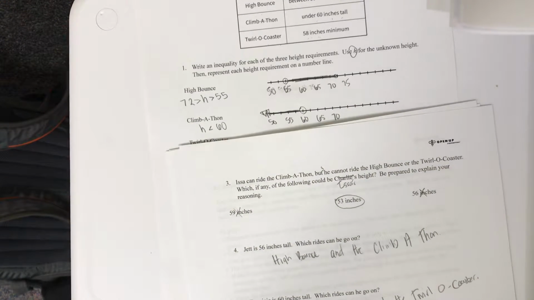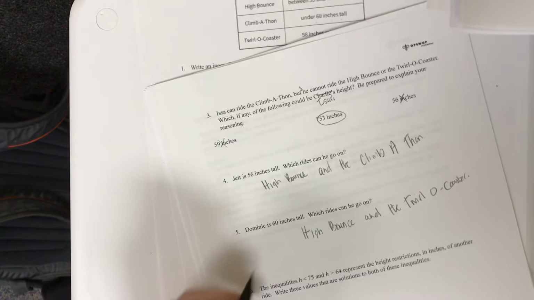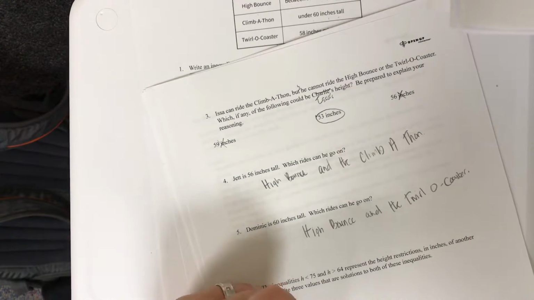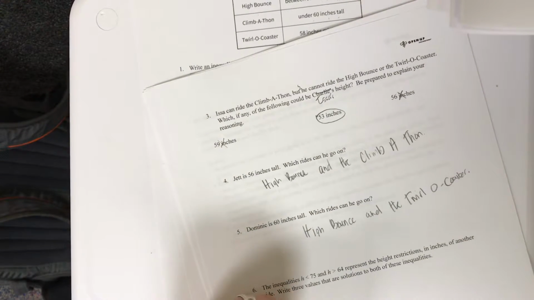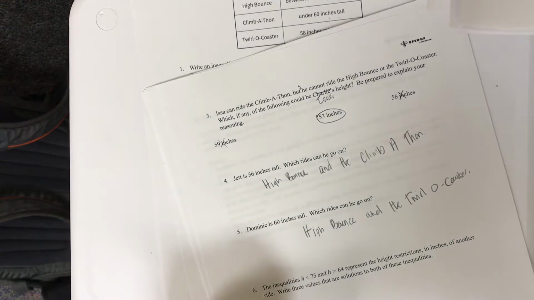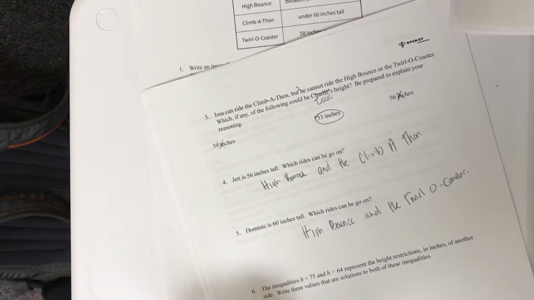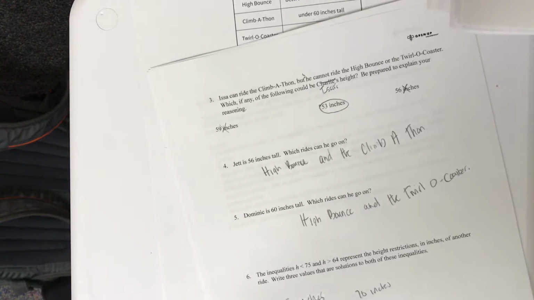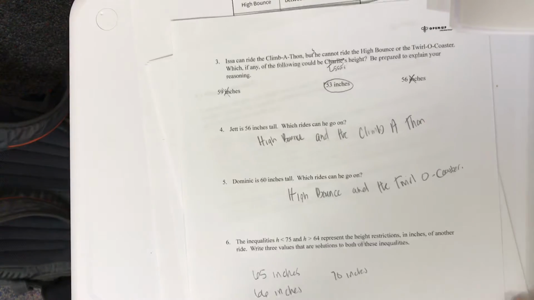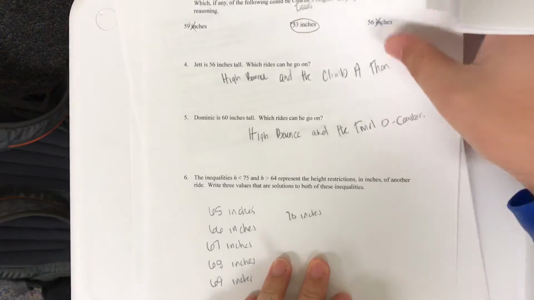The inequalities, h is less than 75 and h is greater than 64, represent the height restrictions in inches of another ride. Write 3 values that are solutions to both of these inequalities. Well, you could be 65 inches tall to ride that ride. You could also be 66 inches tall, 67 inches tall, 68, 69, 70, because those numbers are greater than 64 but less than 75, and you can go all the way up to 74. I don't know if they can see that. That's my problem.